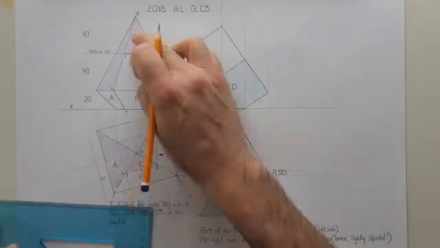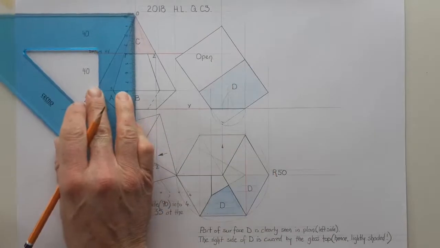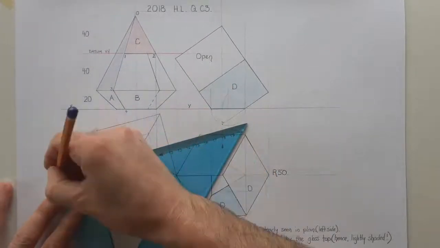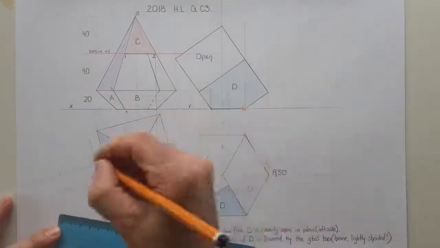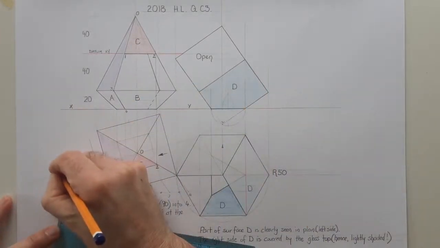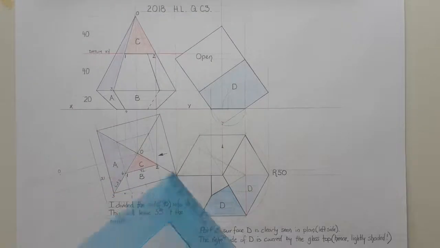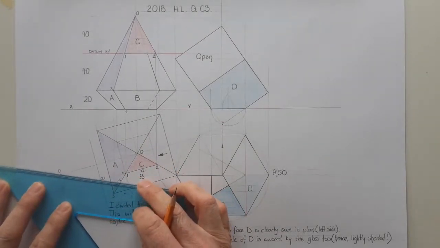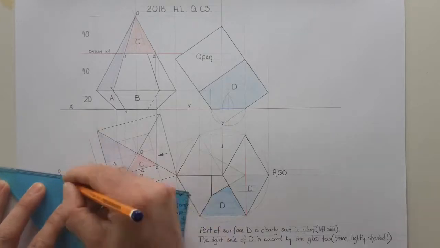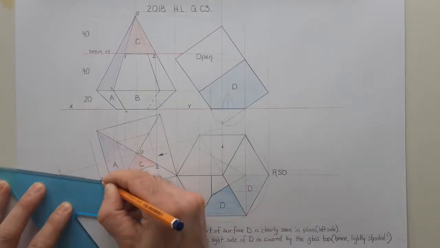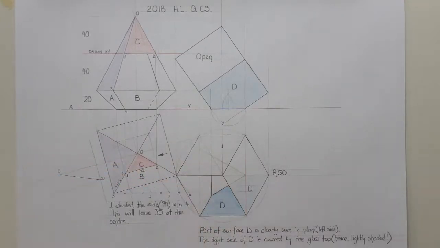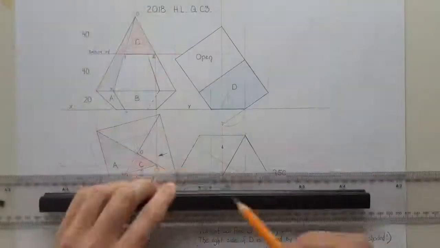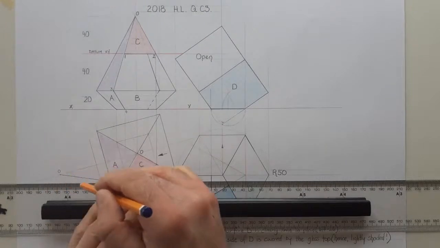My height for O is 40 millimeters, so there's point O. When I join that O back to the point view of 2, 1, there is an edge view of surface C.